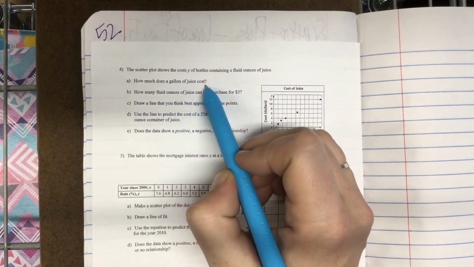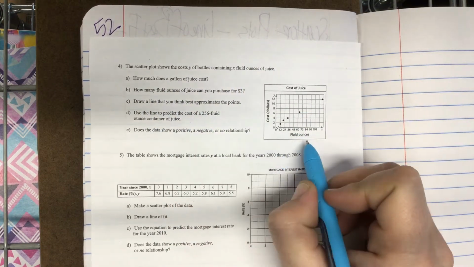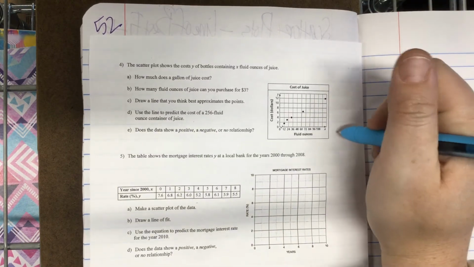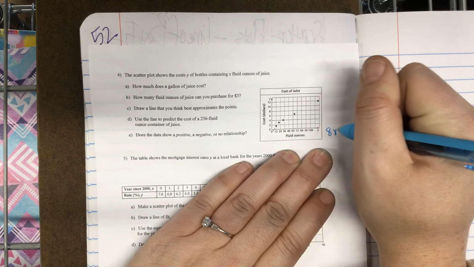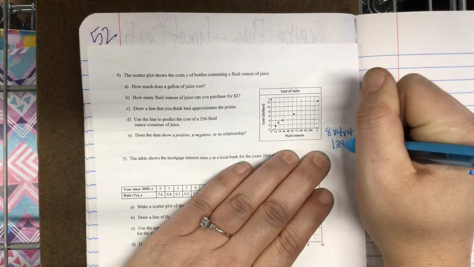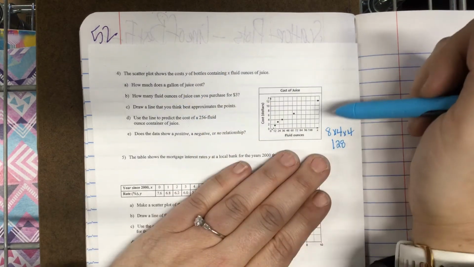How much does a gallon of juice cost? If you look, remember, fluid ounces down here. So 8 ounces in a cup times 4 is 128 ounces in a gallon.